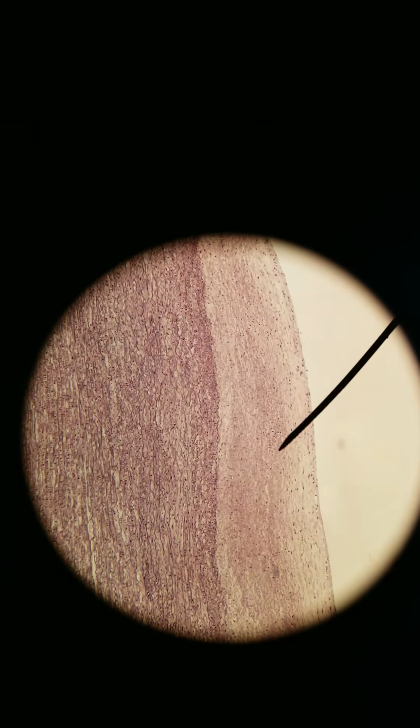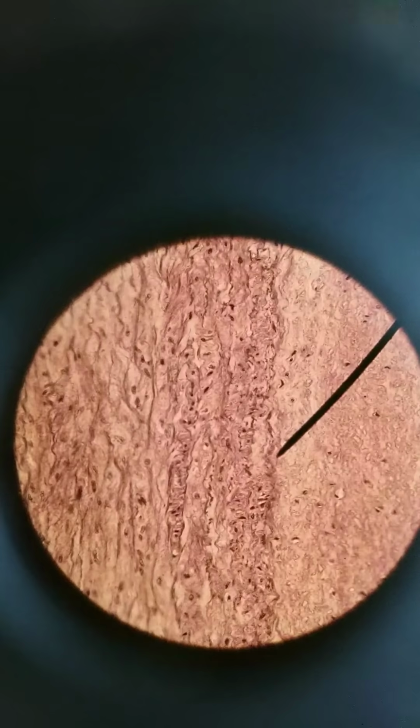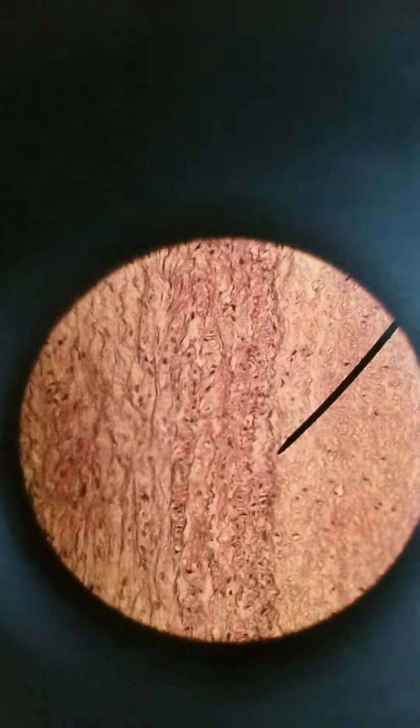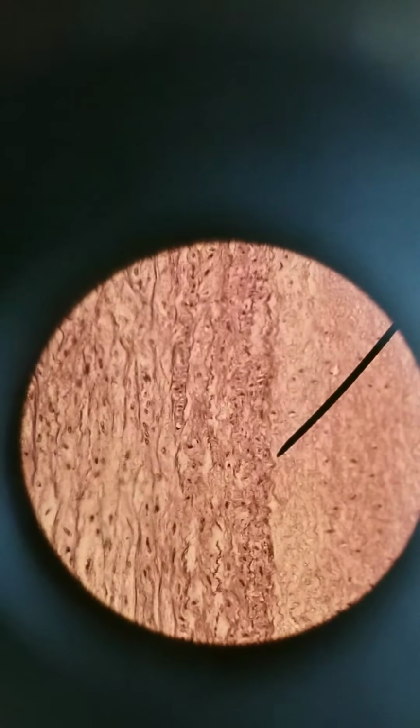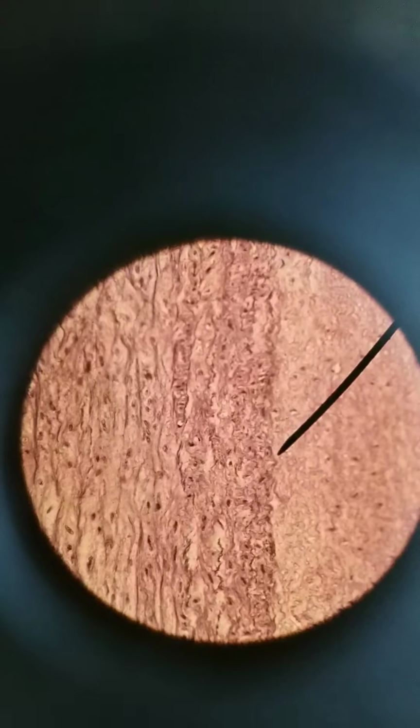I'm going to zoom back out again because it'll help us see the borders. This border right here where it starts to get squiggly and dark, that's the internal elastic membrane. Going back into 400, there's our border. Get in focus, there we go. You can see how squiggly it is. That's the internal elastic membrane, the beginning of tunica media.